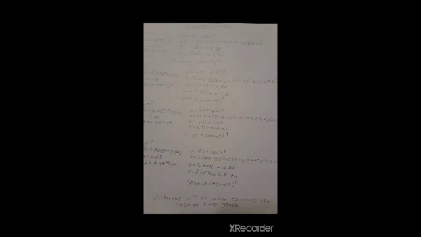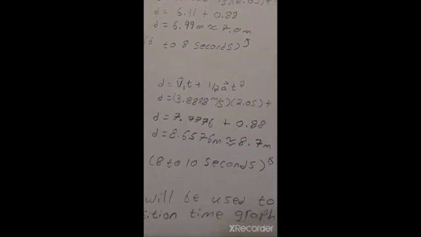Now we're going to talk about 2 to 4 seconds. Every time we use a time of 2 seconds because we're using 2-second time periods, 2 to 4, or 6 to 8, or 8 to 10, or 0 to 2, 4 to 6.